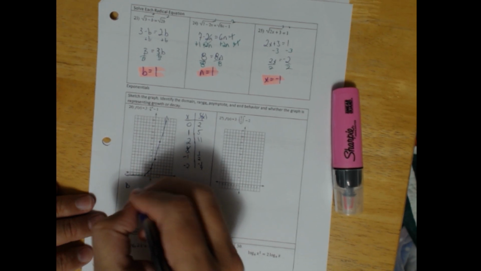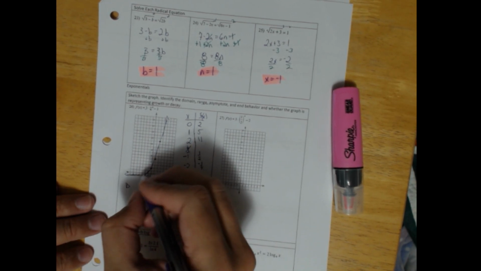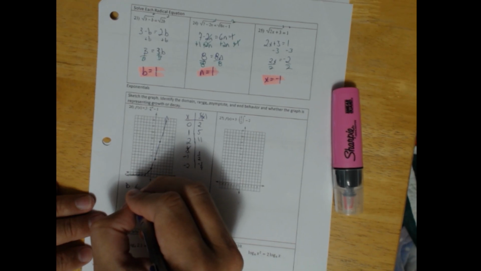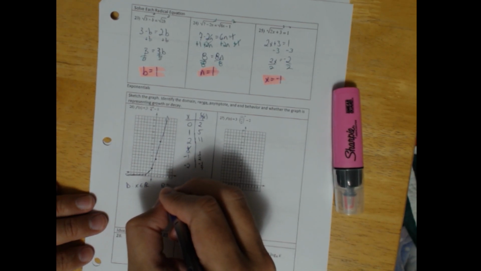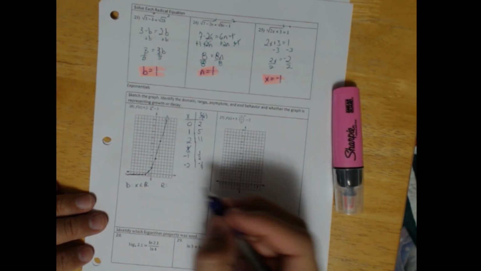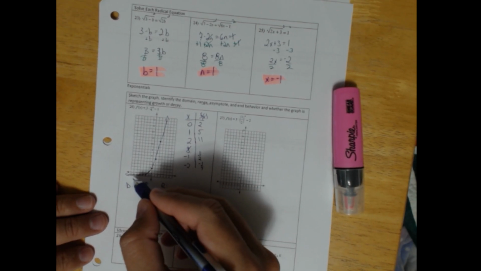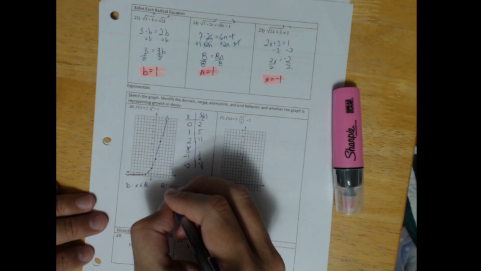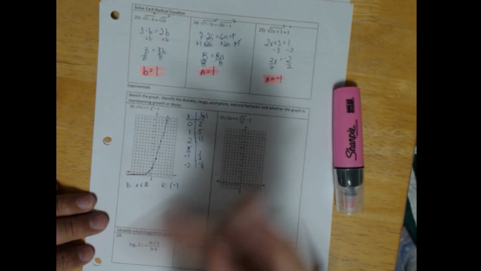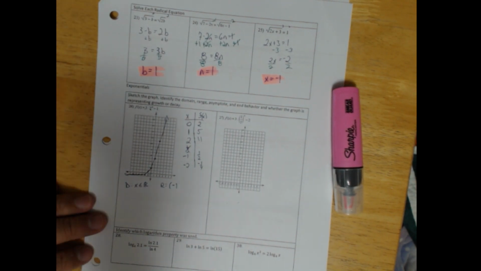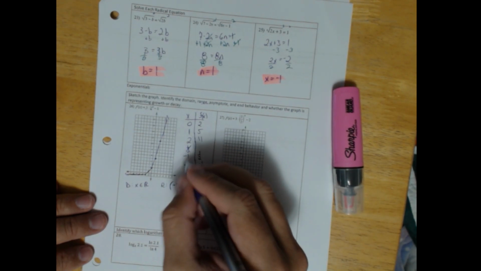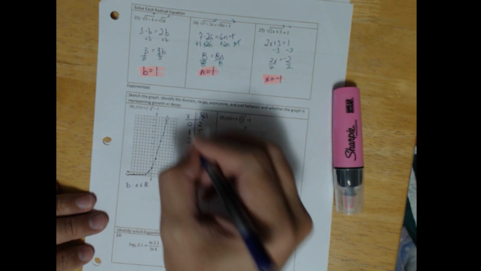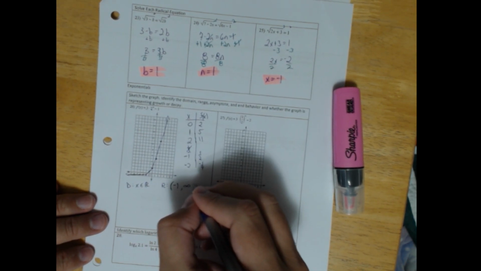So our domain, the domain for all exponential functions, is all real numbers. We can use all real numbers. The range for our function: the lowest number we can use in this case is our asymptote, which is negative 1. Now, we can't actually ever reach negative 1, so this is going to be open. And then it will go all the way up to positive infinity.